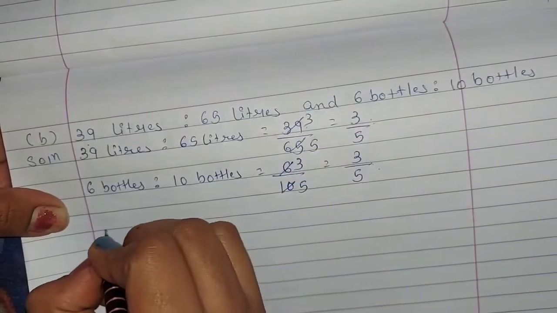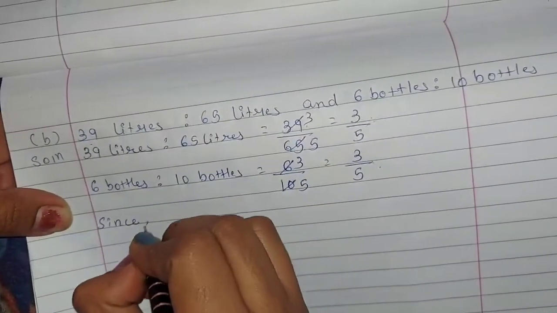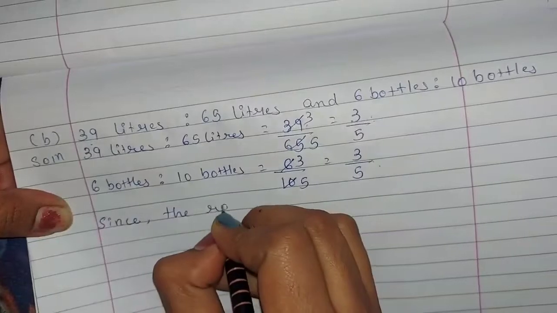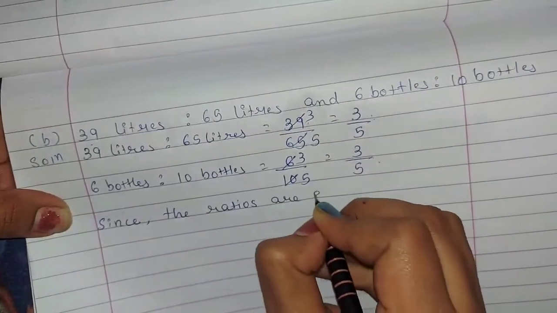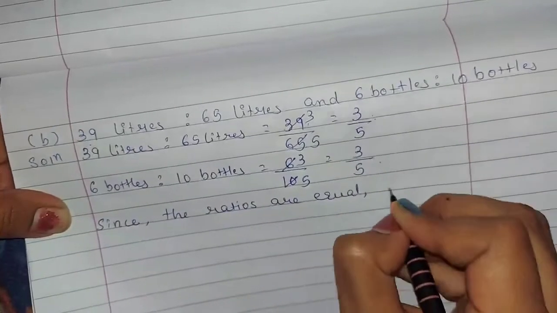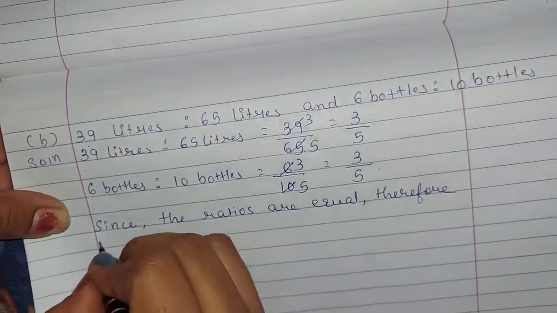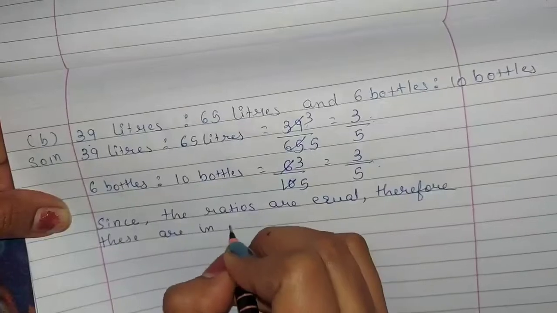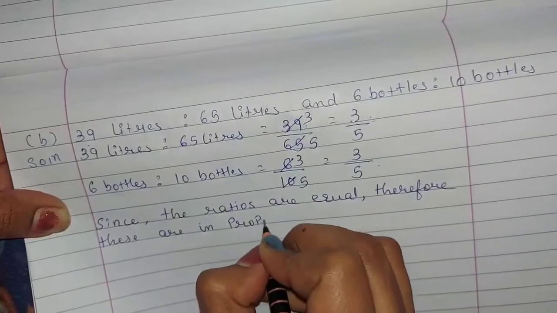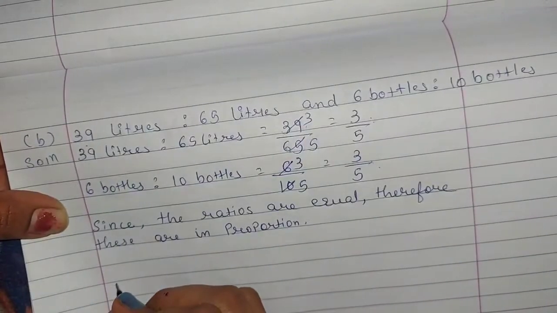So, we will write, since the ratios are equal, because their fractions were equal, therefore, these are in proportion. Now we also have to find middle terms and extreme terms.